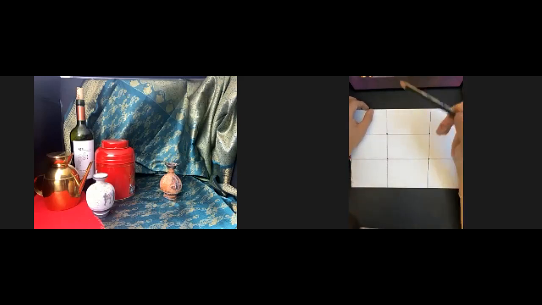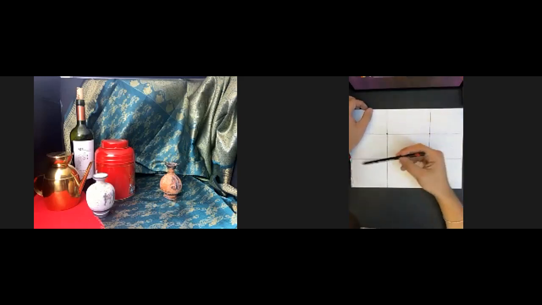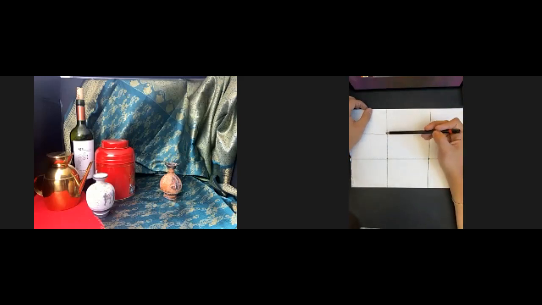Now, if you notice, the blue vase is almost on the horizontal plane, right? So now we have the wine bottle, the vase, and the other vase, which is on the right side. That structure is the L shaped structure, right?